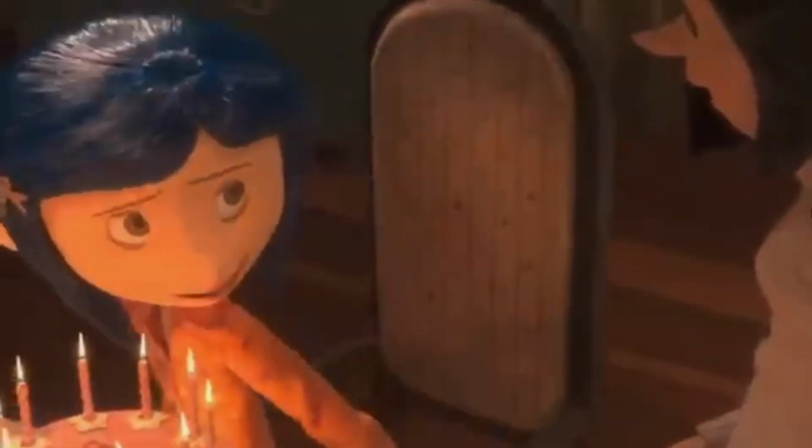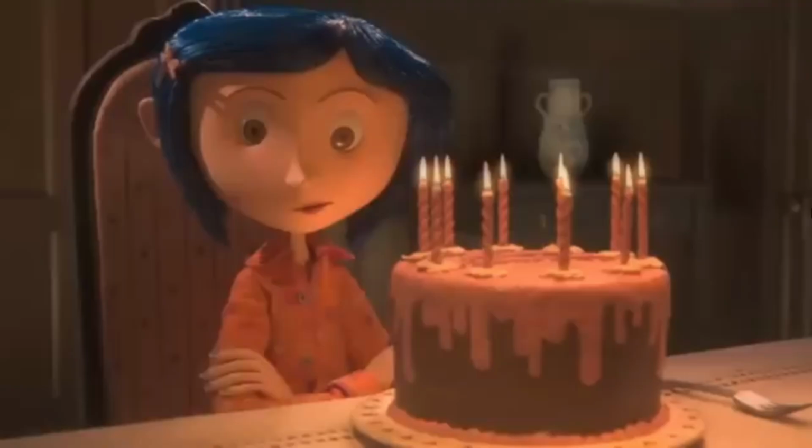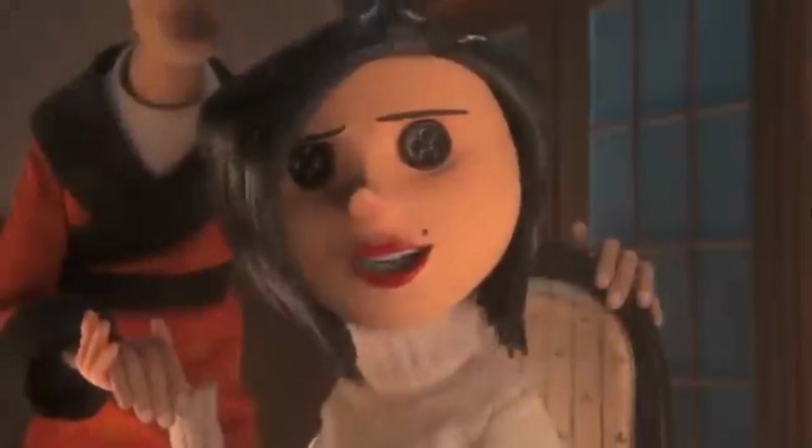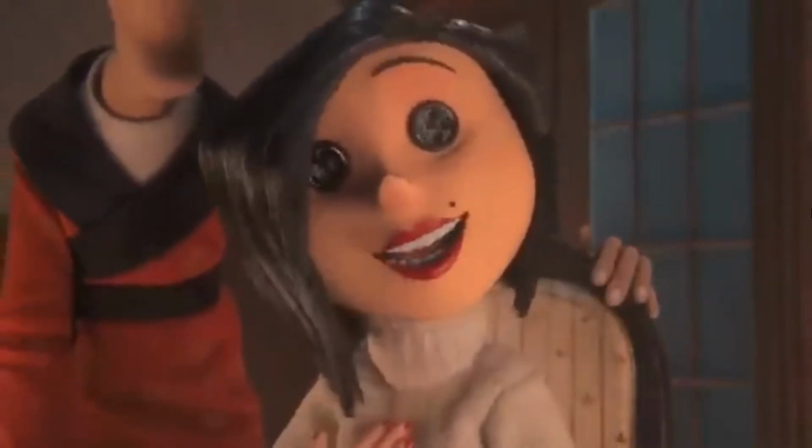The Other Mother proposes that Coraline stay there forever, but under one disturbing condition. She must allow buttons to be sewn over her own eyes, symbolizing total surrender to that world and to her new mother. Horrified, Coraline rejects the offer, unleashing the Beldam's true wrath. From that moment on, the alternate world begins to fall apart.